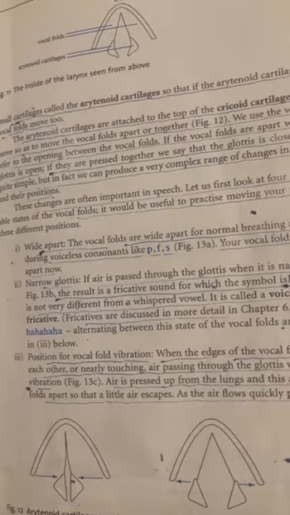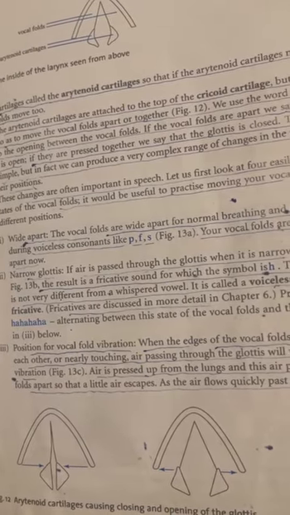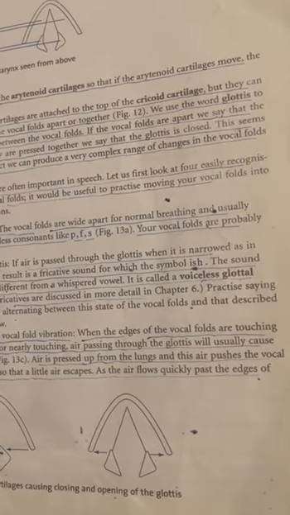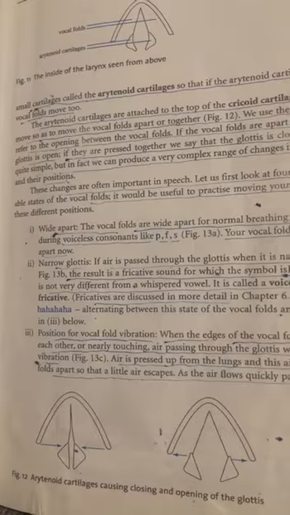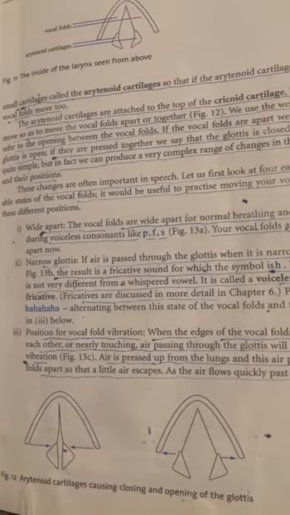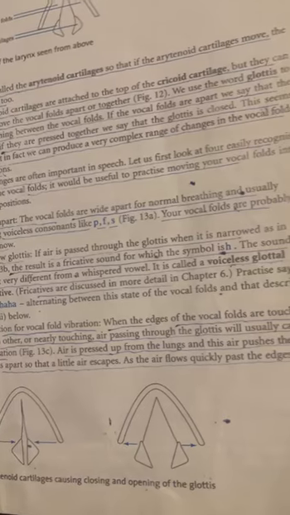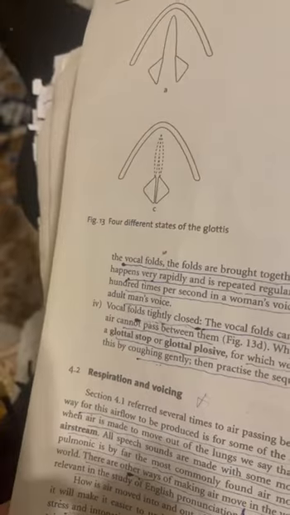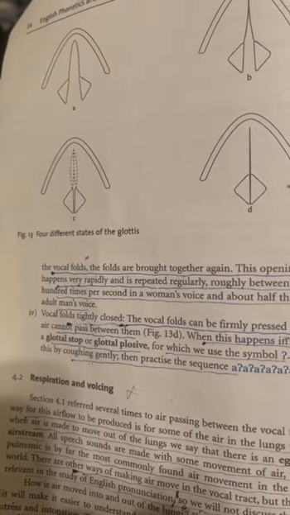In figure 13c, air passes up from the lungs, and this air pushes the vocal folds apart so that a little air escapes as the air flows quickly past the edges of the vocal folds. The folds are brought together again.